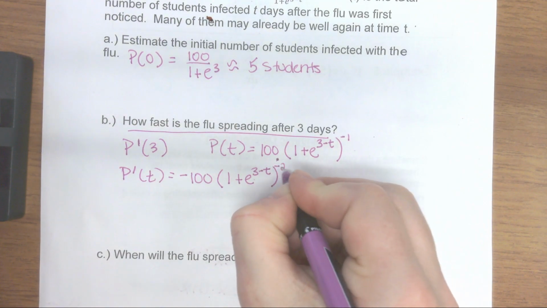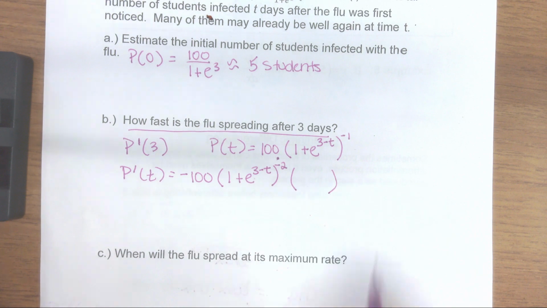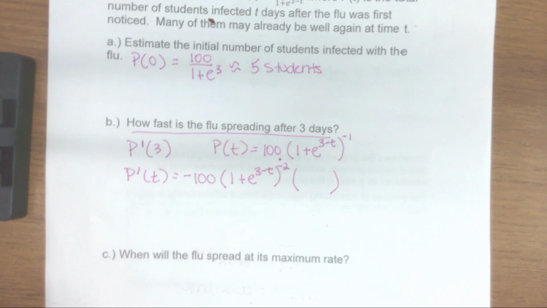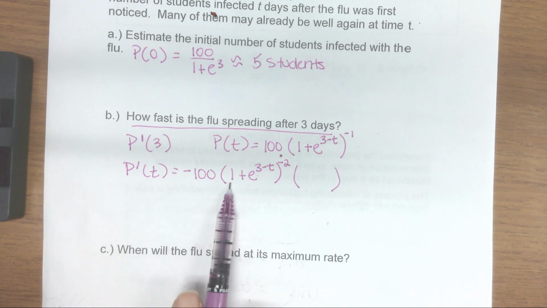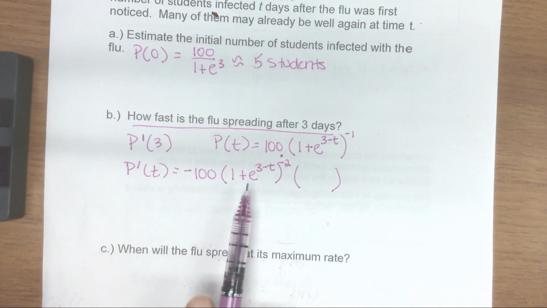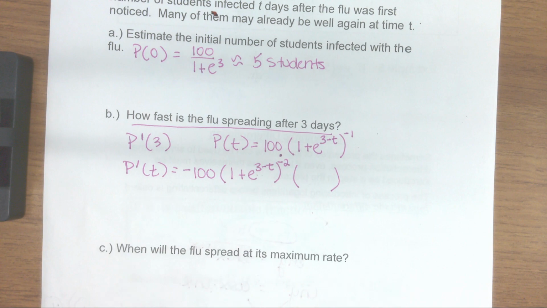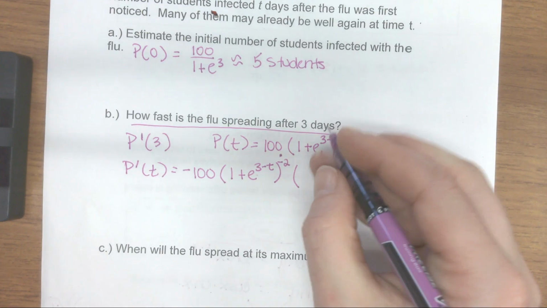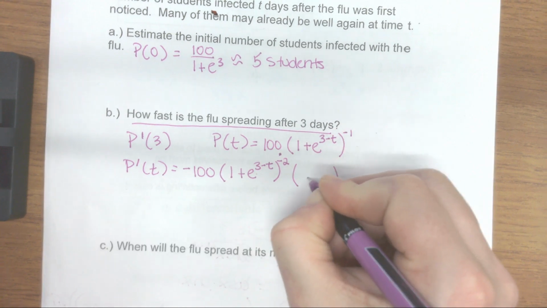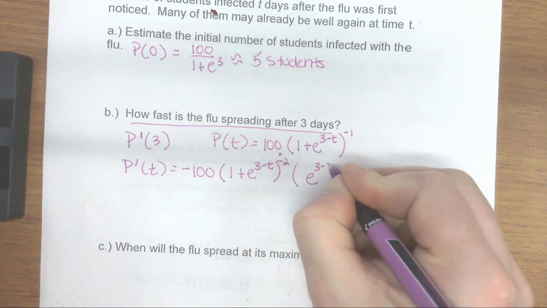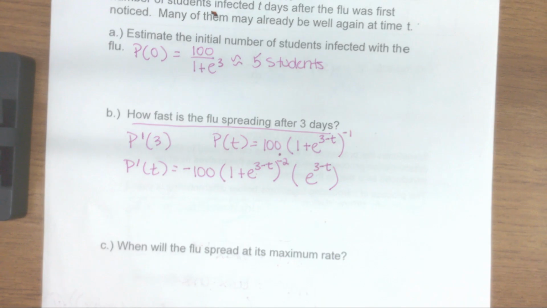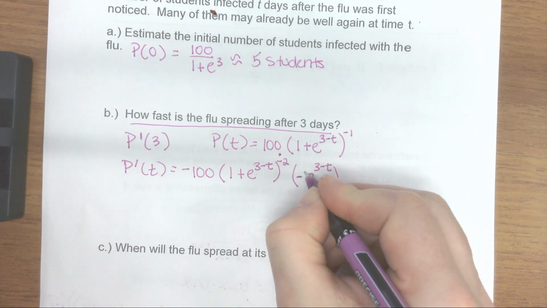And the last thing is I'm going to multiply by the derivative of what's inside. Now the derivative of 1 is nothing, right? The derivative of e to the u is e to the u du. Can somebody tell me what that is? It would be e to the 3 minus t, but do you see how it's a negative t? So I would have to put a negative 1 there.